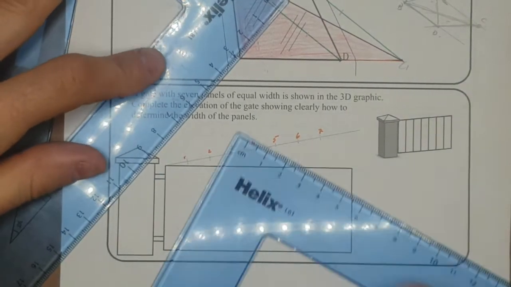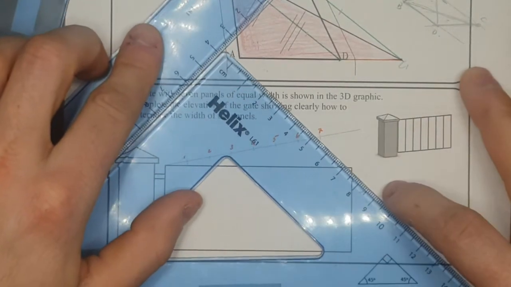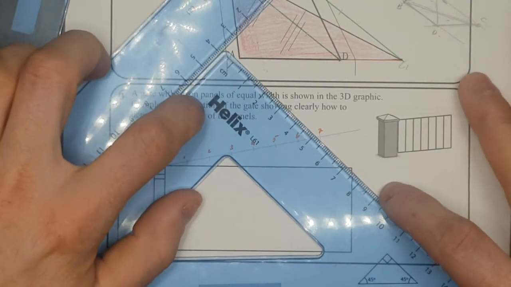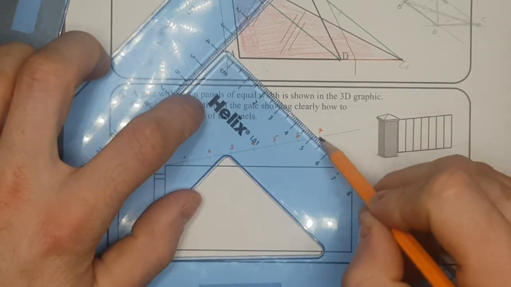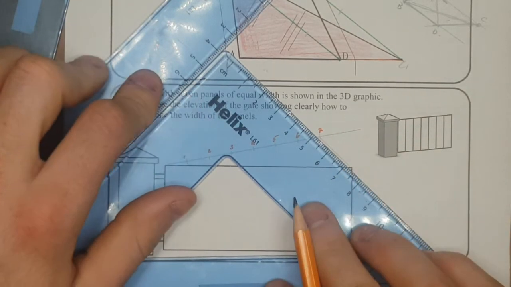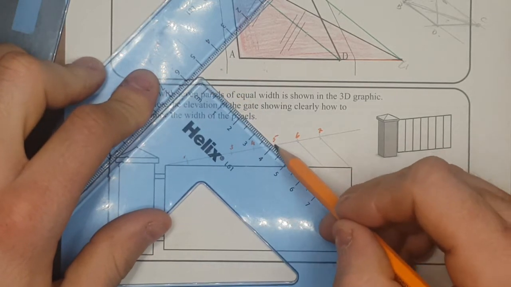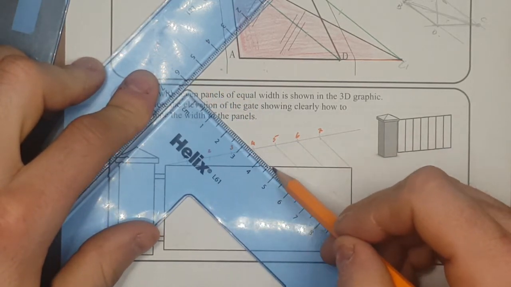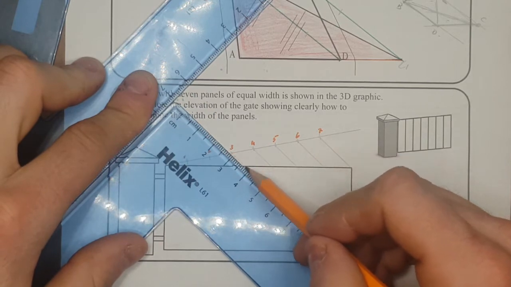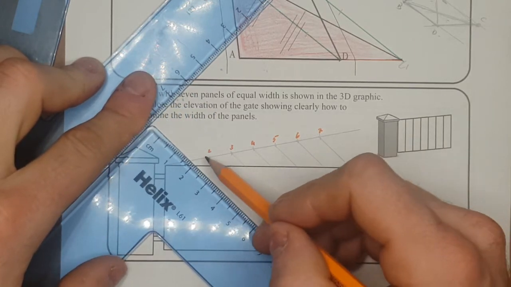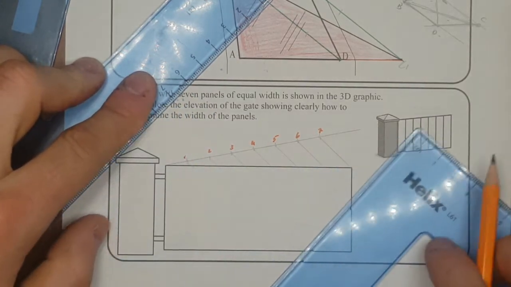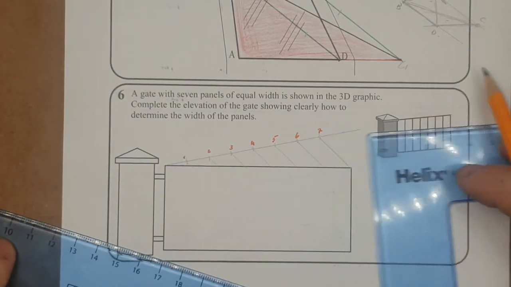Using my sliding set squares, join point 7 to the end of the gate and go parallel from all other points. And again, I'll just use sliding set squares.